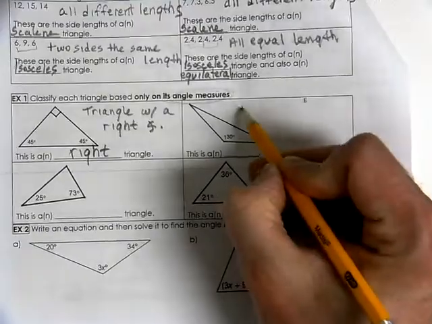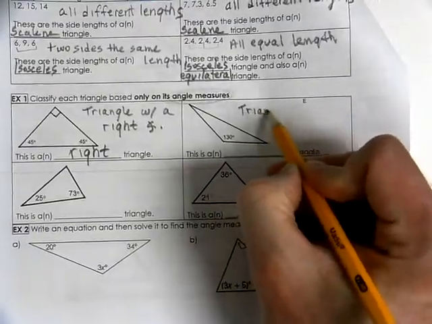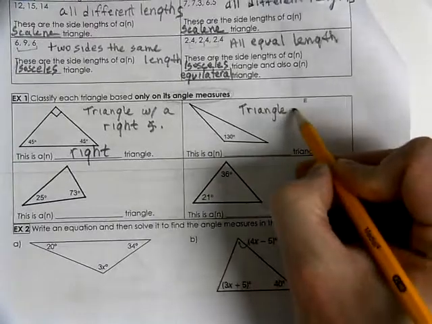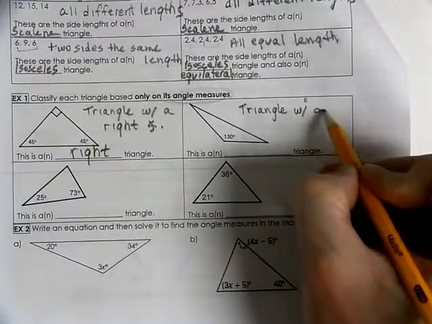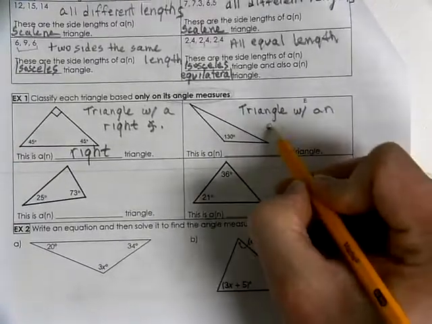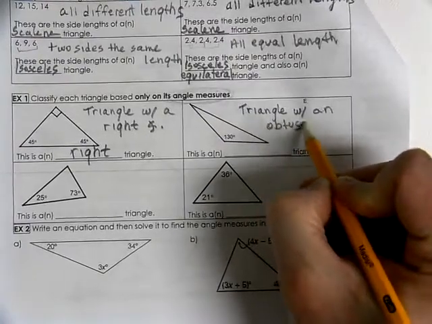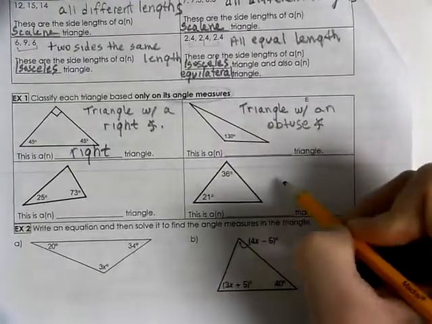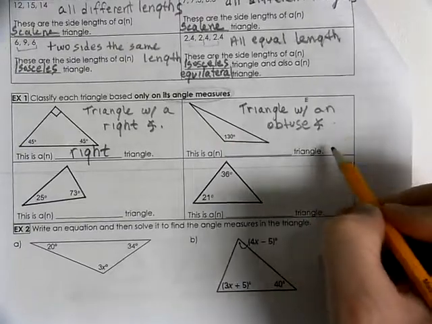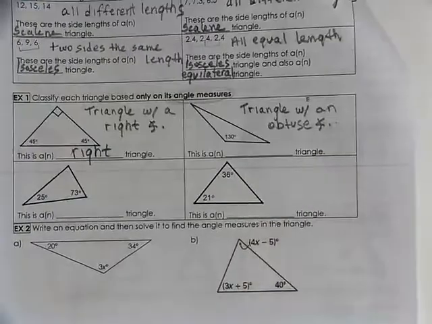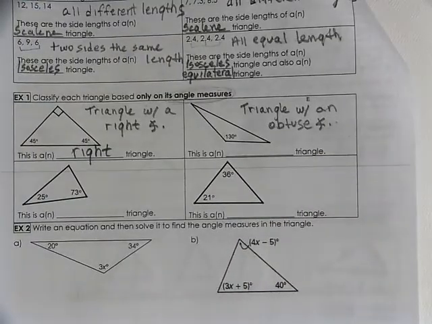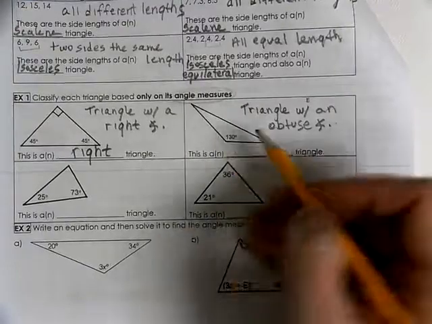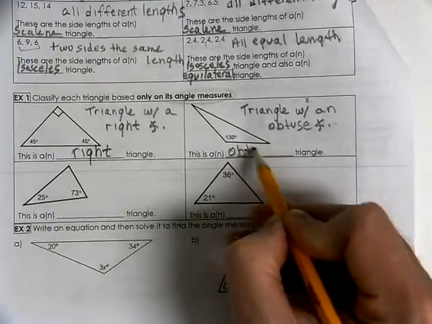This one is a triangle with an obtuse angle. Okay, if you have an obtuse angle, then you're going to have two acute angles. But it does have an obtuse angle in it, so it's called an obtuse triangle.